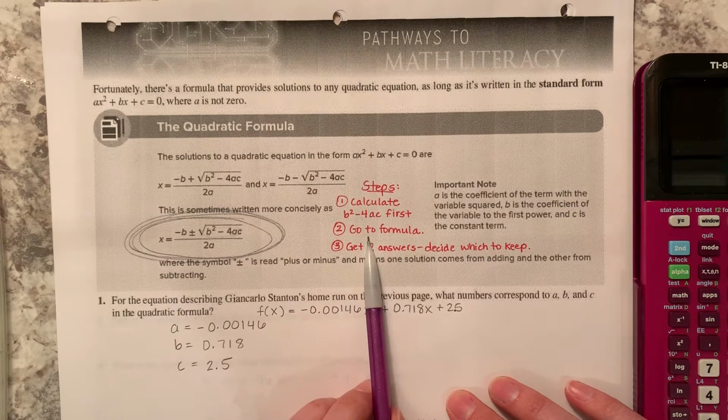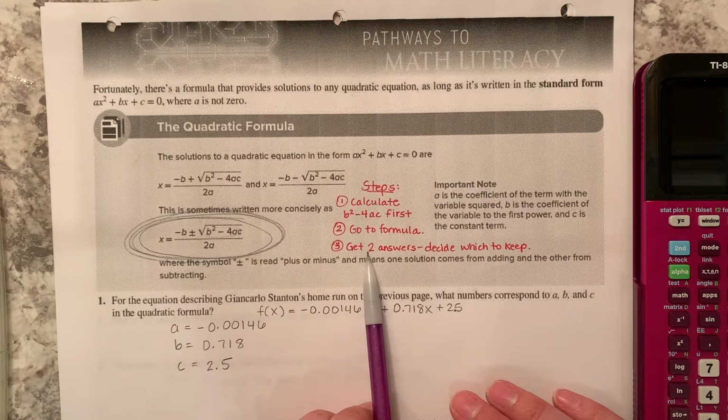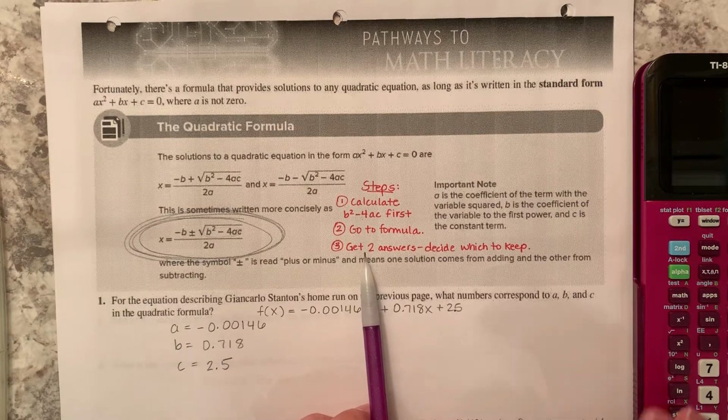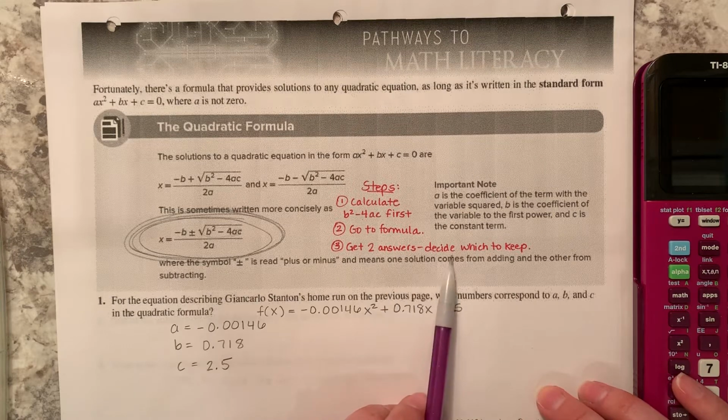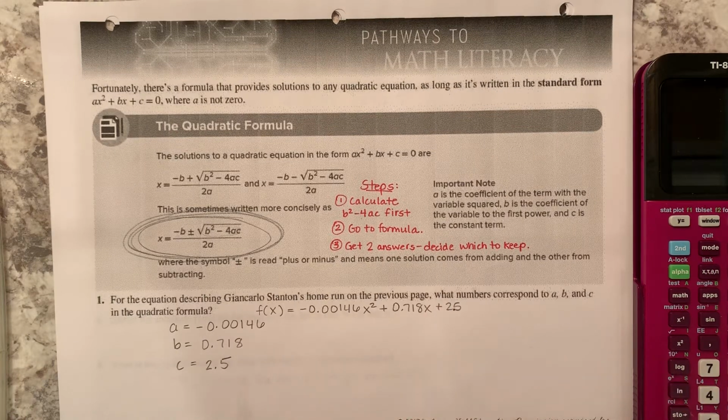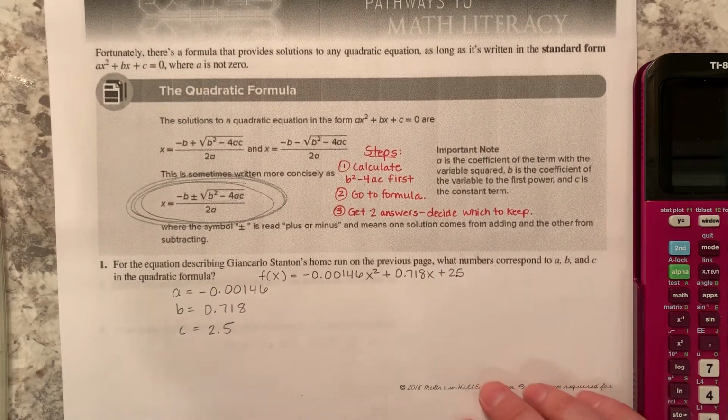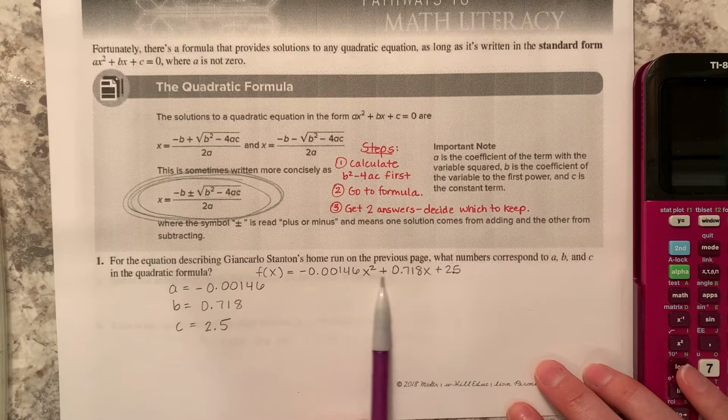Then you can go to the formula, and usually we get 2 answers in word problems. Sometimes we get 1, sometimes we get no solution, but usually we get 2 answers. And in word problems, we have to decide which answer we want to keep and which answer we might want to throw away.